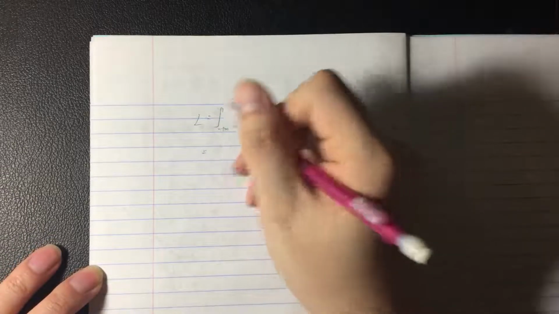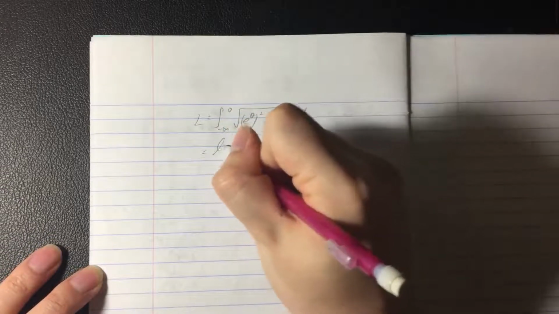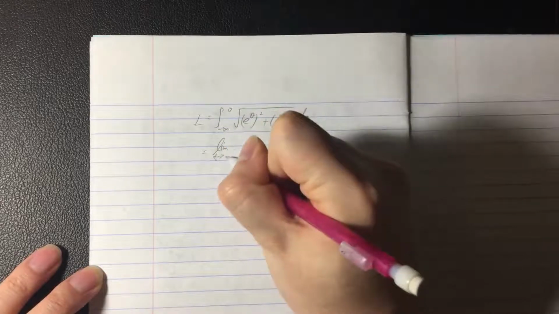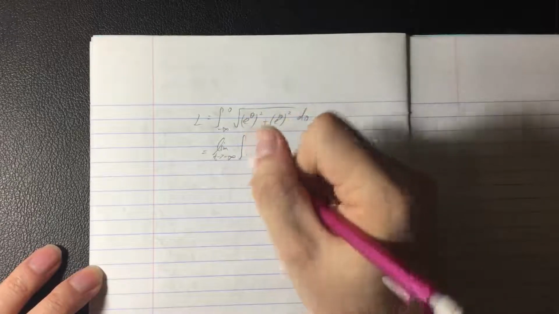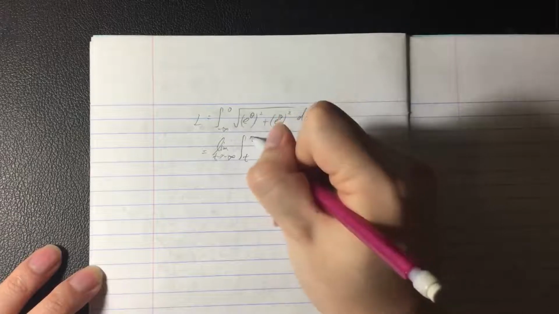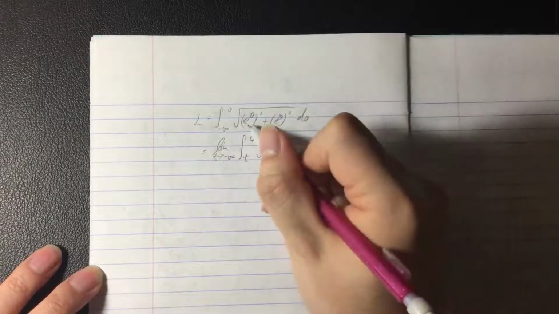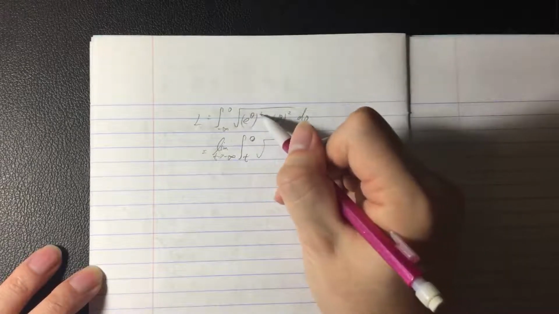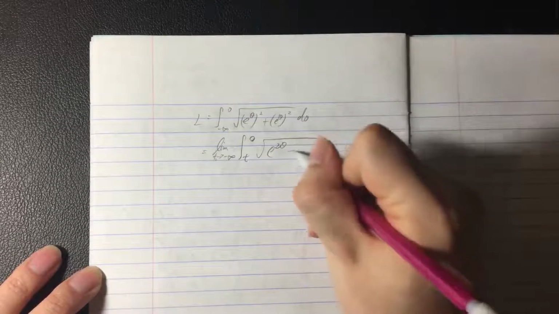First of all, this is an improper integral. We first need to write it as a limit, as t approaches negative infinity, of the integral from t to 0. E to the theta squared is e raised to 2 theta.